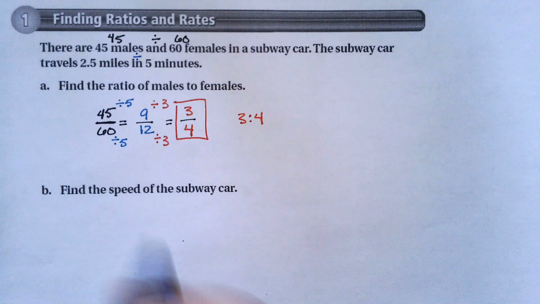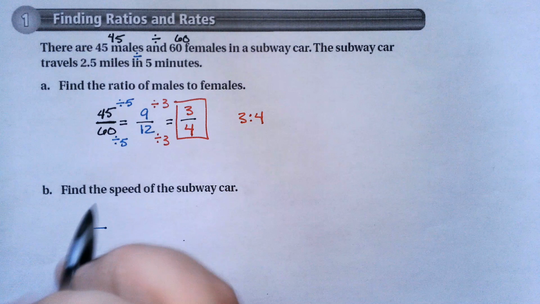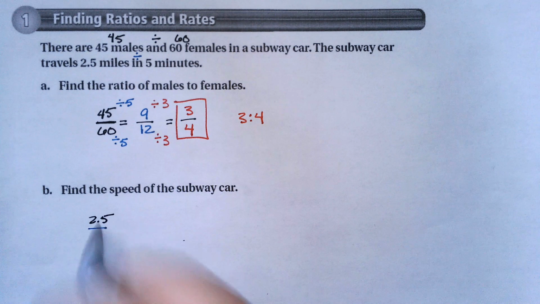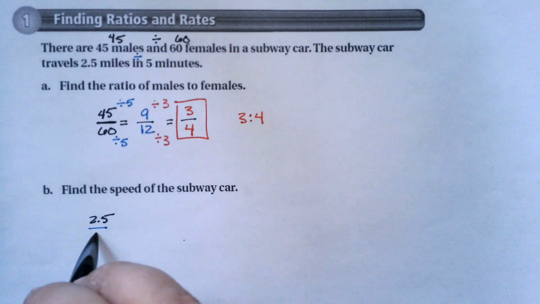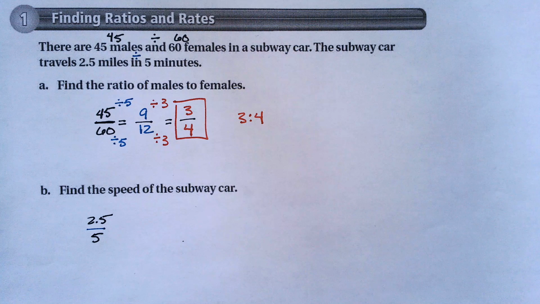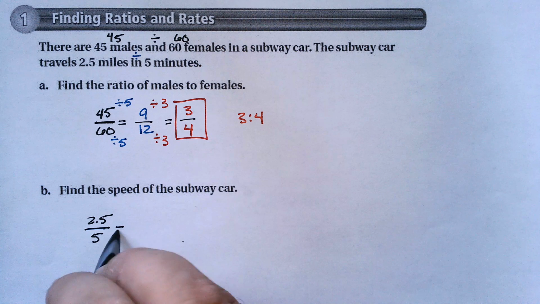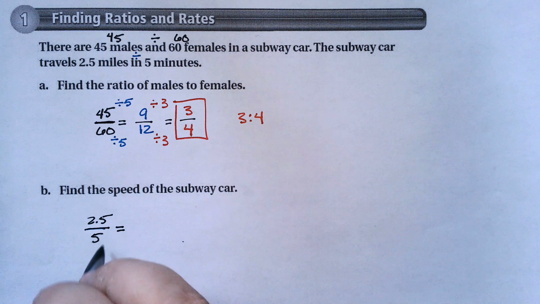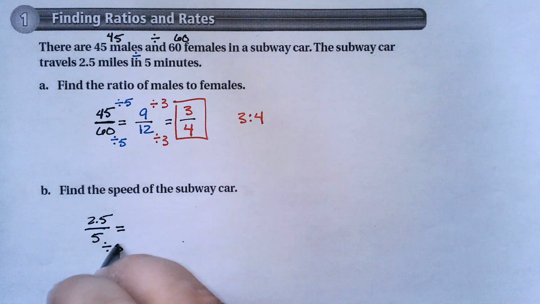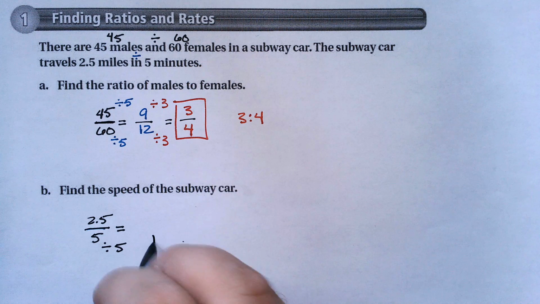So now that I've done that, I'll have a fraction bar in, and then I have 2.5 miles on the left, so that goes into my numerator, and I have 5 minutes down below. I want to get this to 1, okay? So how do I get the denominator to be 1? I'm going to go ahead and make that a little bit bolder. Well, anything divided by itself is equal to 1.